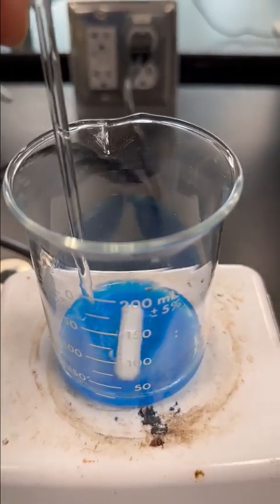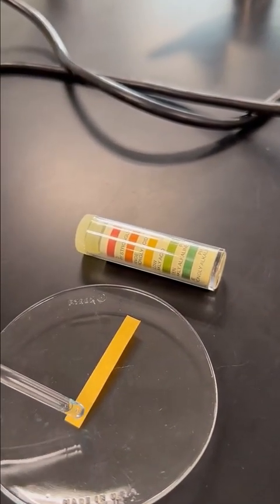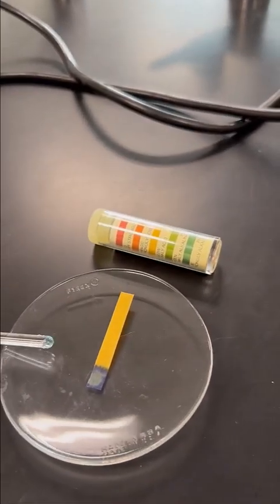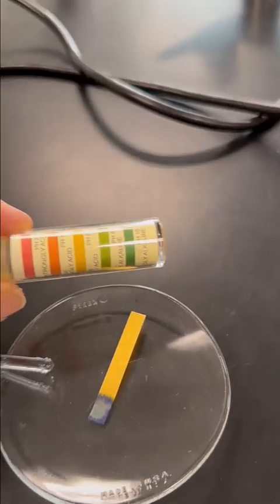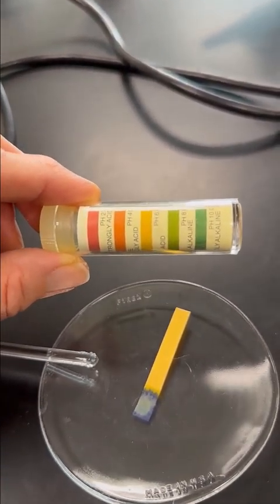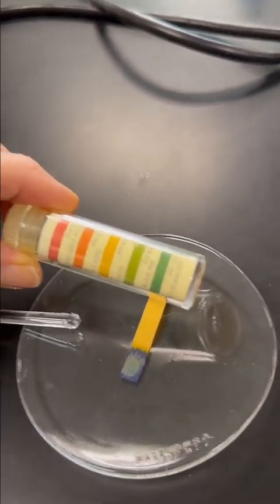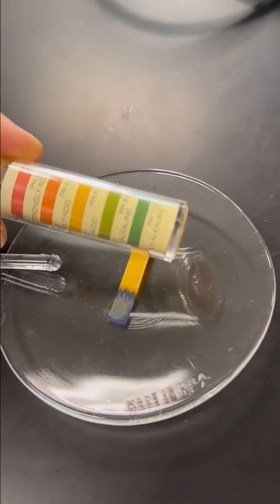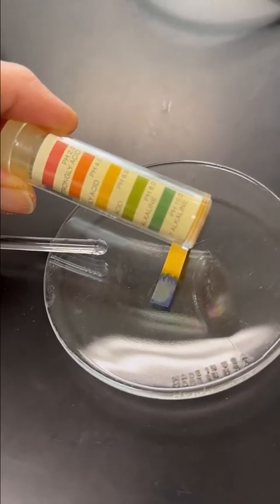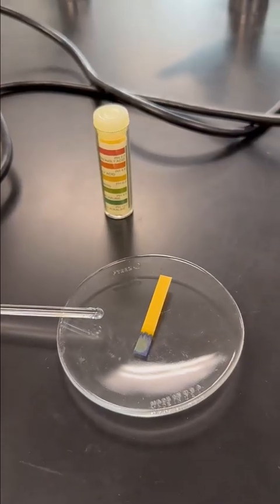All right, so we need a basic solution. So I'm going to touch that to my pH paper down here. All right. And if we take a look at our pH paper, we can see down at the right side, a pH of 10 or above is the blue color. And we can see our pH paper is very blue, so indicating that we have a higher pH than a pH of 10. So we are ready to go to the next reaction.